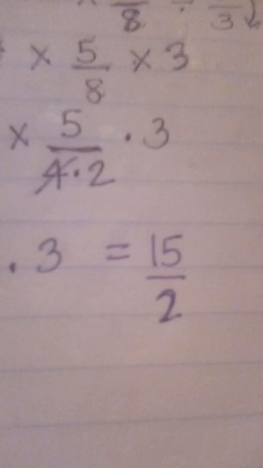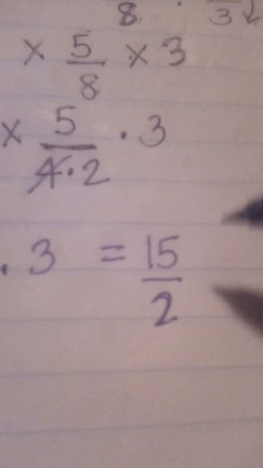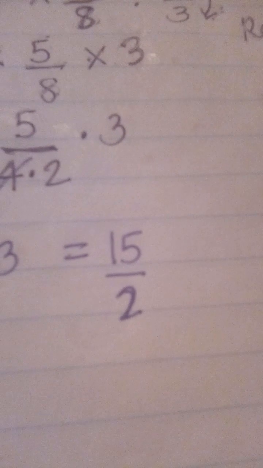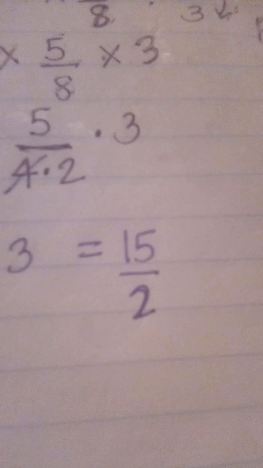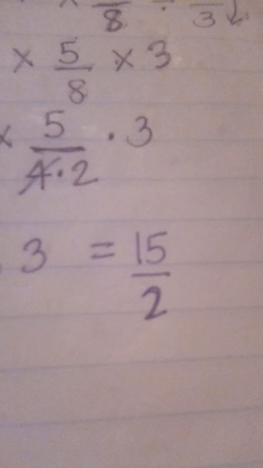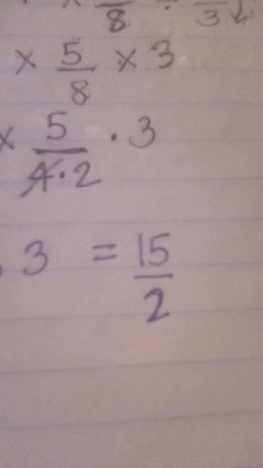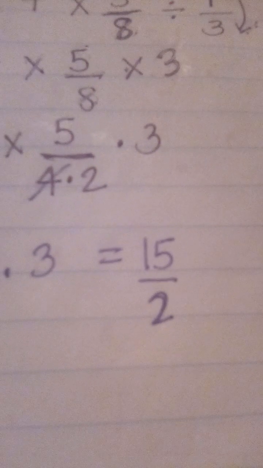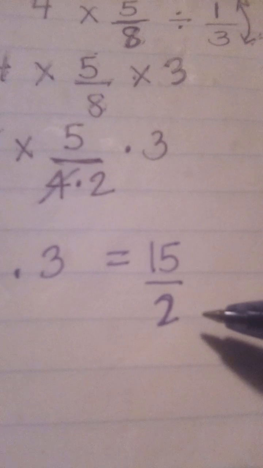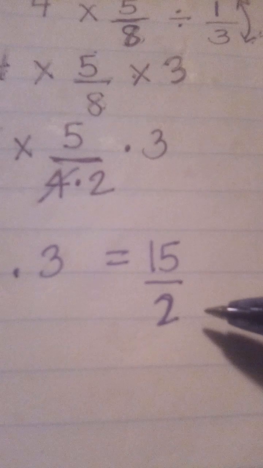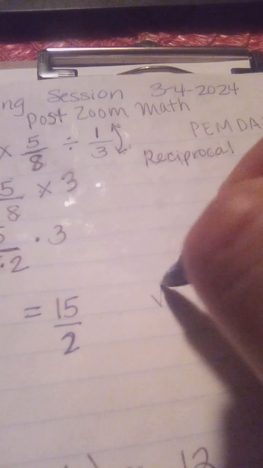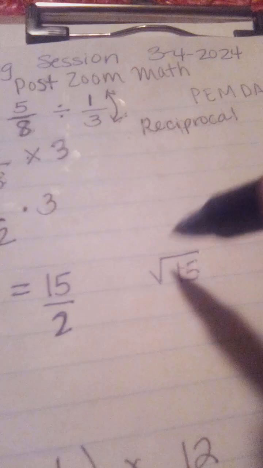Now that is the improper fraction. Sometimes teachers want either the improper fraction or mixed numbers. This is the improper fraction. Now we can do the mixed number. So which one goes inside the box, the numerator or the denominator? The numerator, right? And then outside the box is the 2.